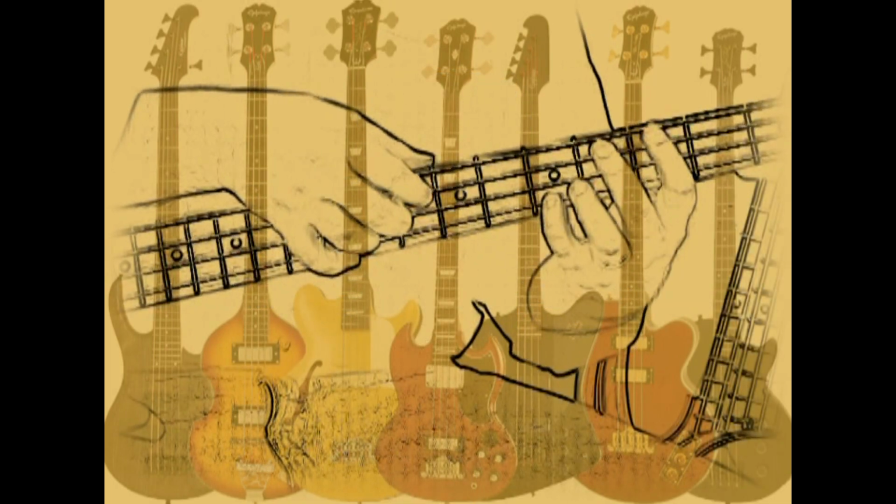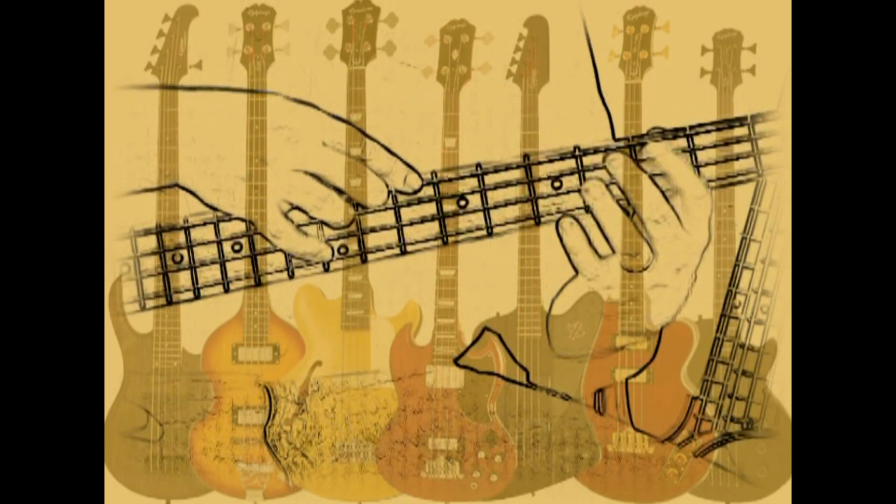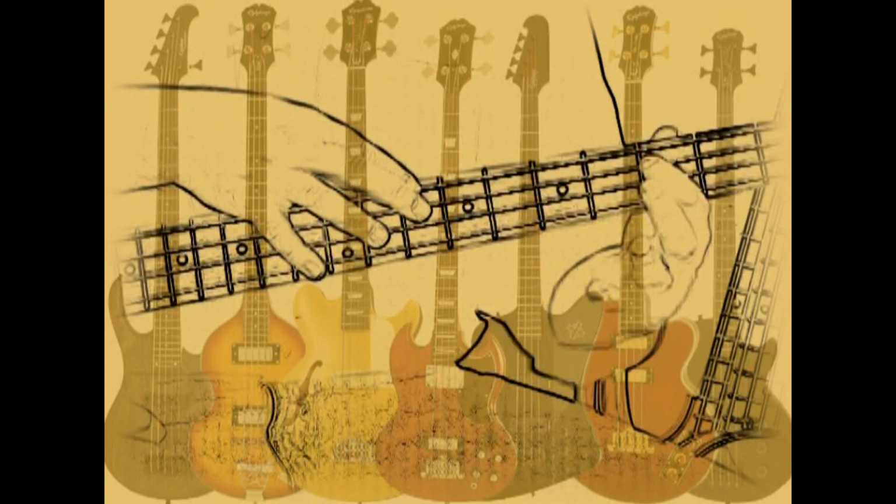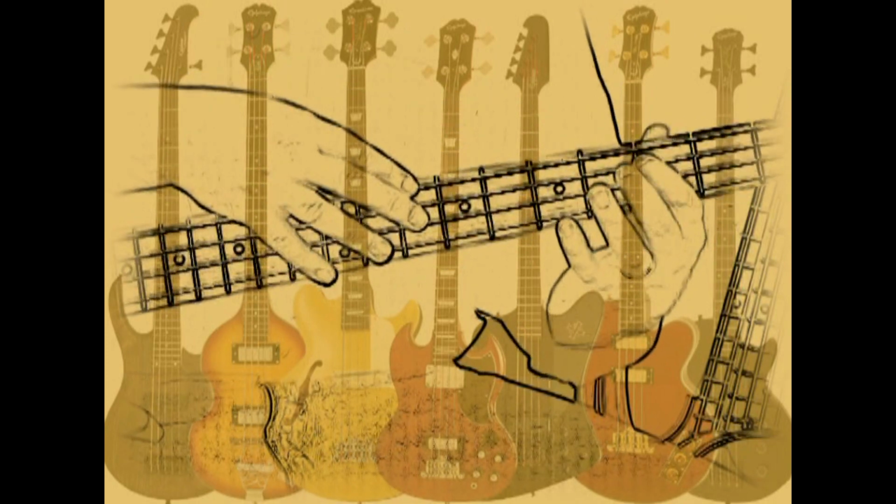Playing in tune is very important for beginner bassists. You want to develop a sense of pitch as soon as possible, so if you don't already have an electric tuner, I highly recommend that you get one.